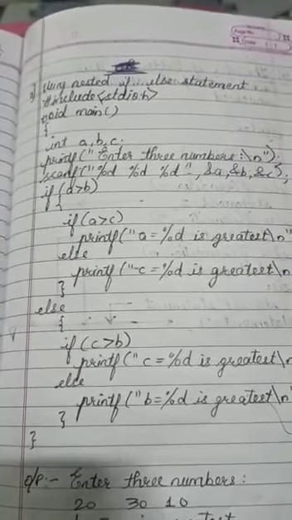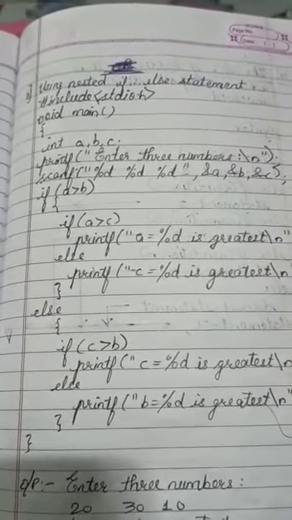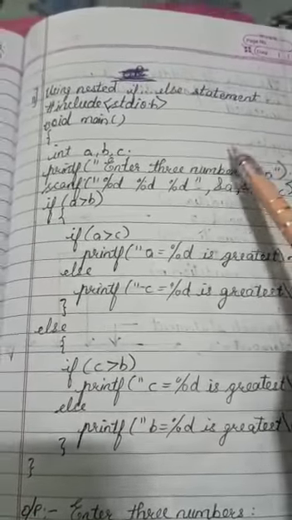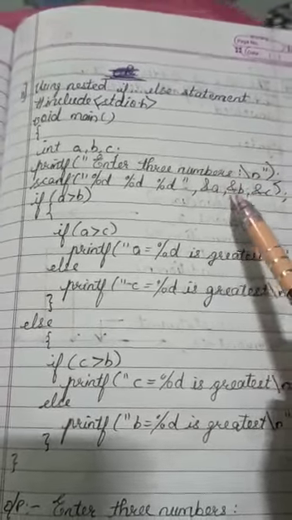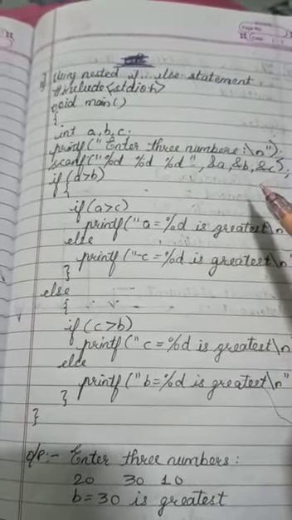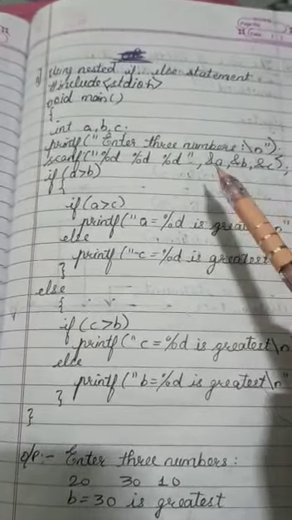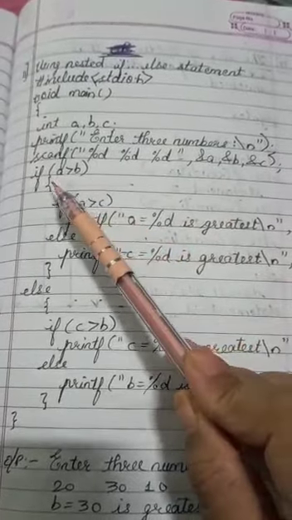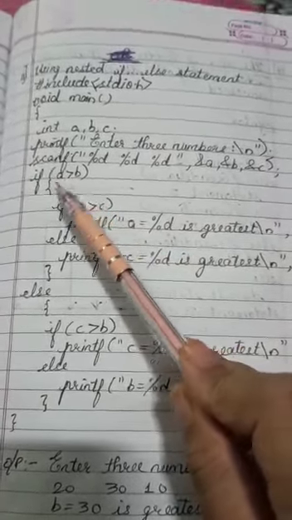Here, this practical we have already done. Here we are taking three numbers from the user A, B and C. Suppose the numbers are 20, 30 and 10. Here we are checking the condition if A is greater than B.